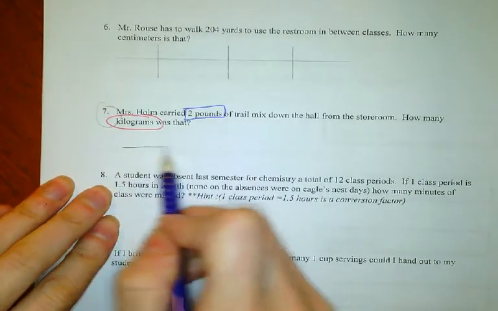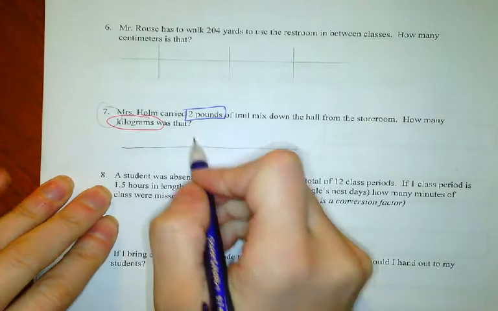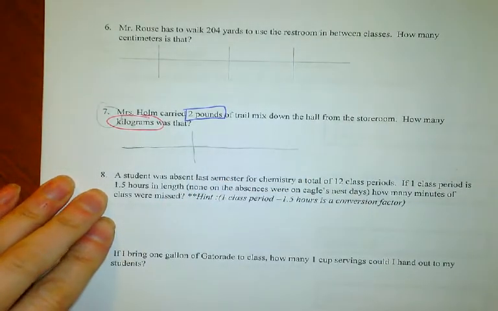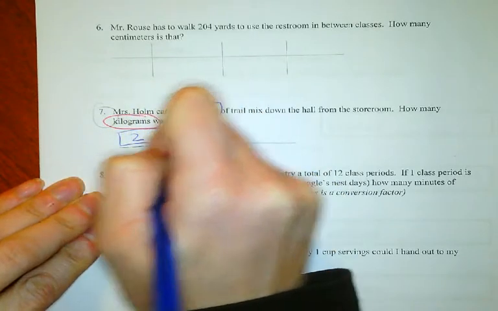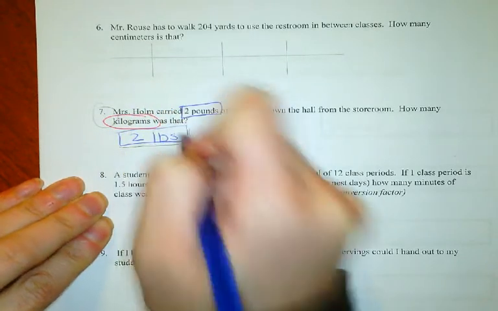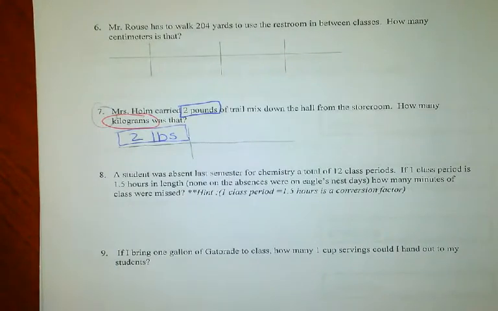So I'm going to make sure I'm writing in pencil. I'm going to start there. I know I need at least 1 step to start with. I'm going to write in my given in the top left-hand corner and say 2 pounds, which is LBS. That's the abbreviation for it.